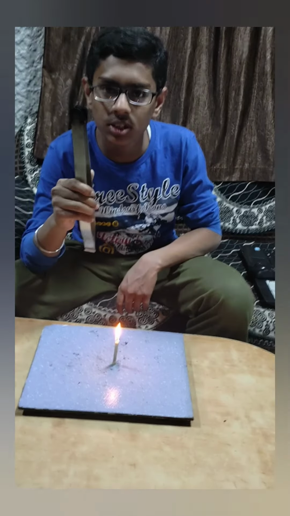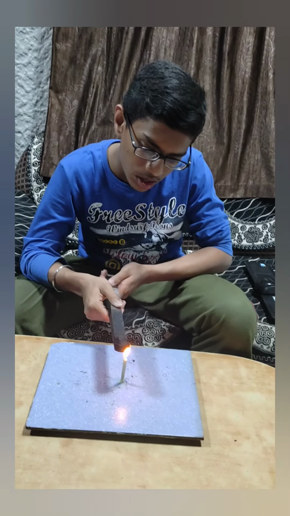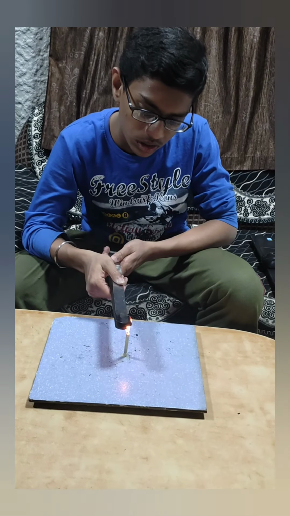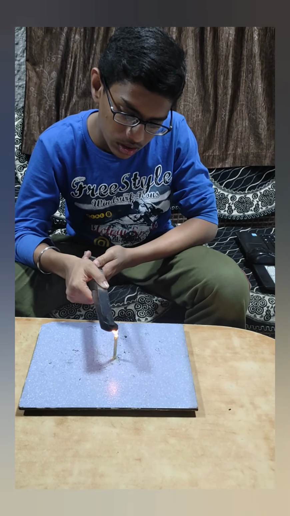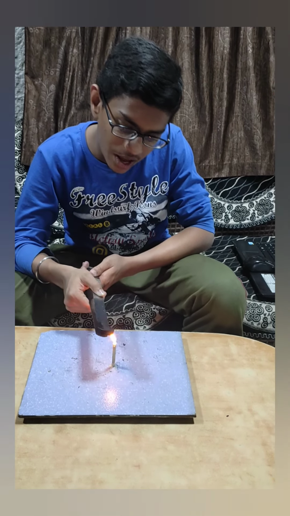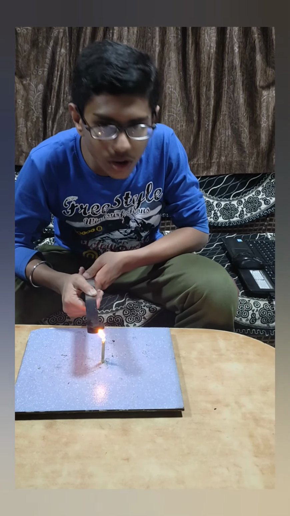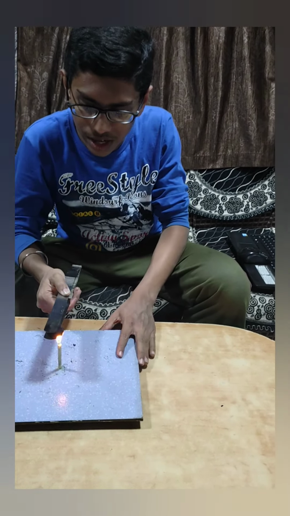Our next substance is this coal piece, and the coal piece's ignition temperature is very high, so it will take time to burn. It started burning. After a long time, I have seen some red particles burning in this coal, it will take a lot of time for burning, so we can write that charcoal is a combustible substance. So I am writing here yes, it's a combustible substance.